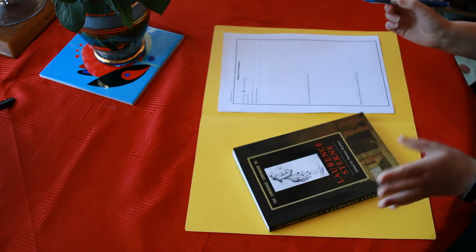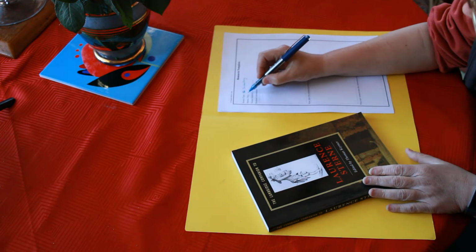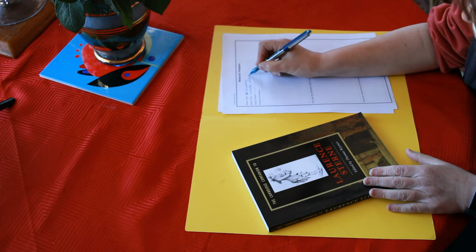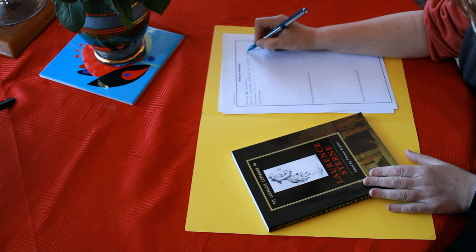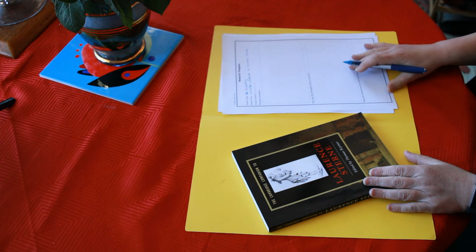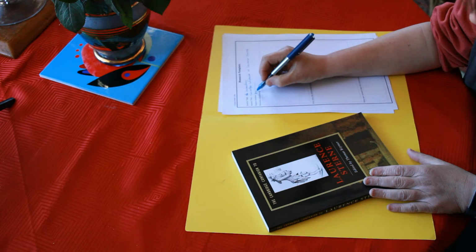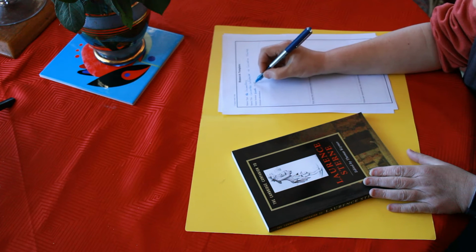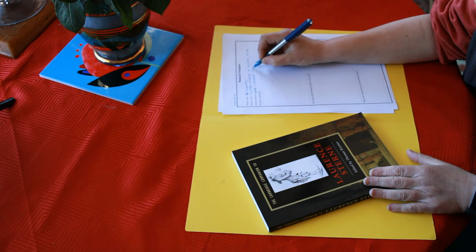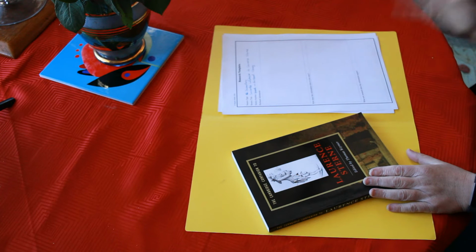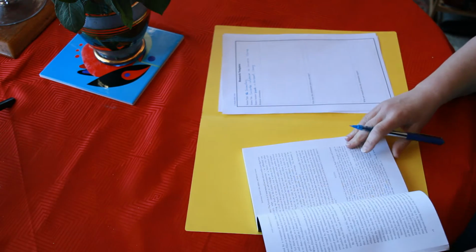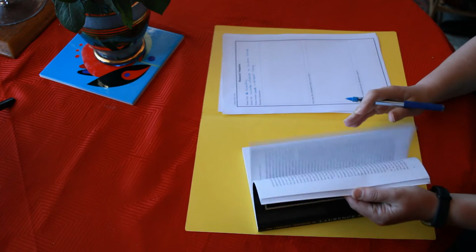The source title is Cambridge Companion to Lawrence Sterne. And our source location is book and personal library. Okay, so I am then going to go down and have a look at what we would be using.